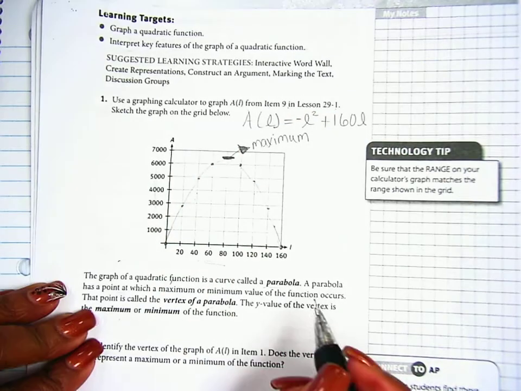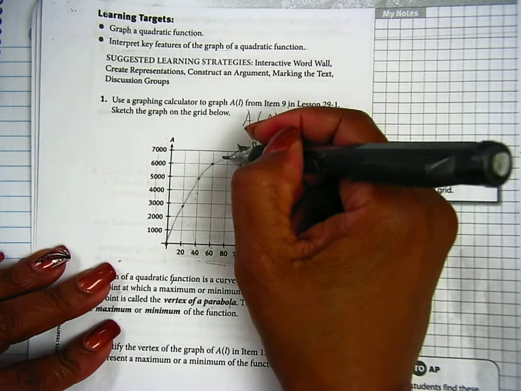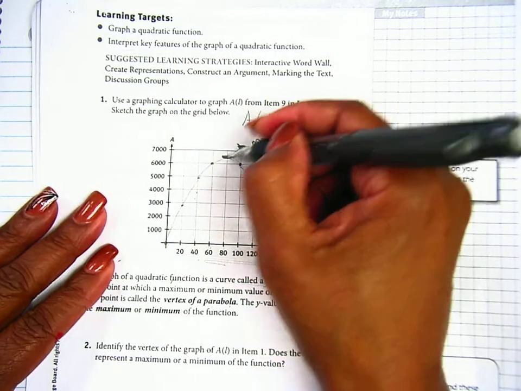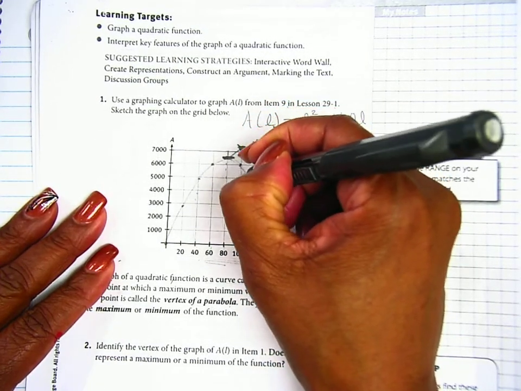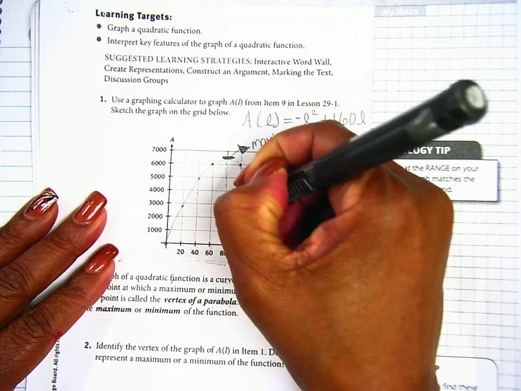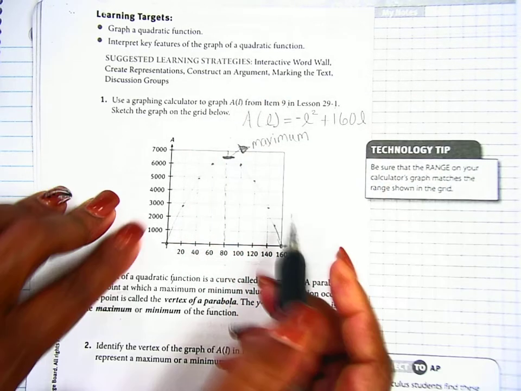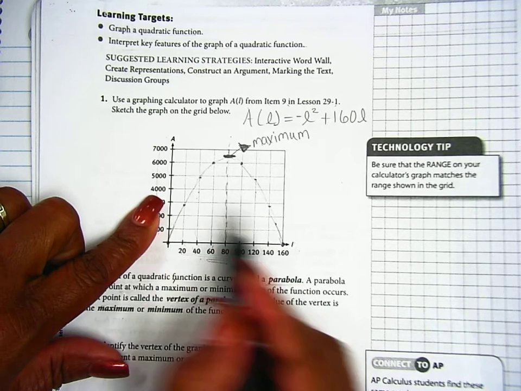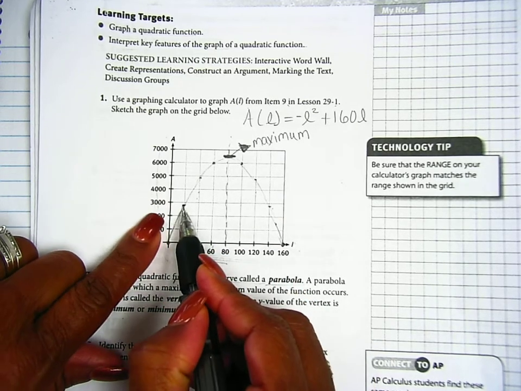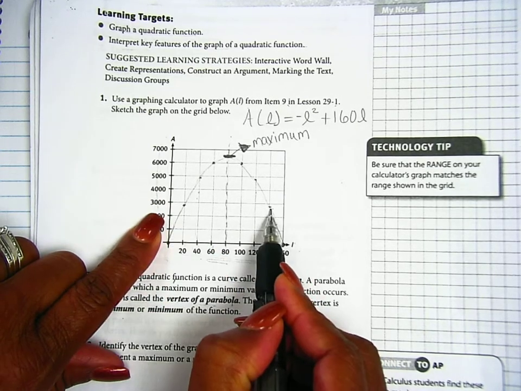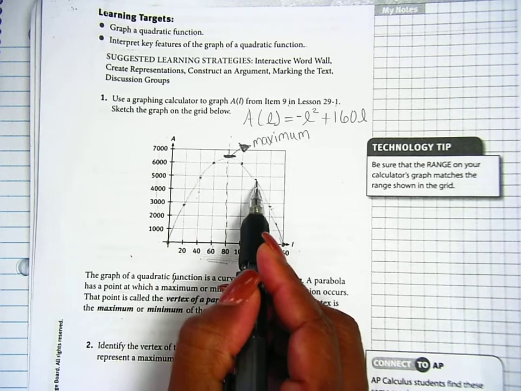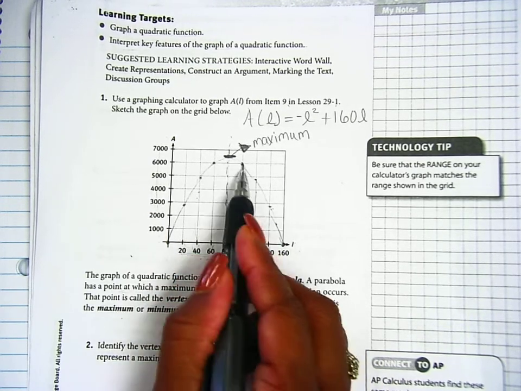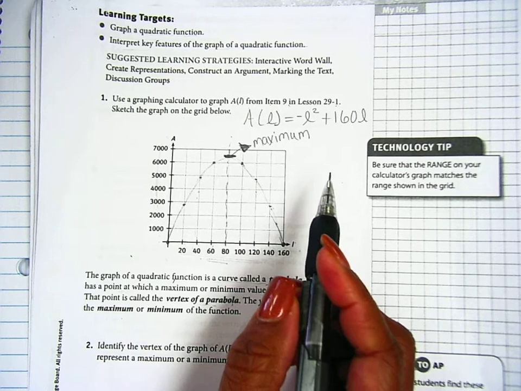Okay. And if you notice, with our maximum, here it's like a reflection. And you guys know this from class where it's reflected over. You see here you got 2,800. Here's 2,800. Here is 4,800. Here's 4,800. 6,000, 6,000. Excuse me.